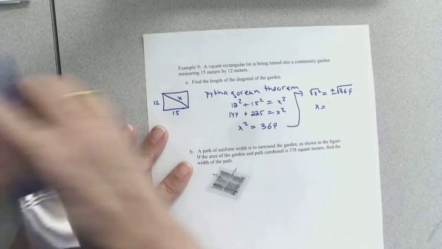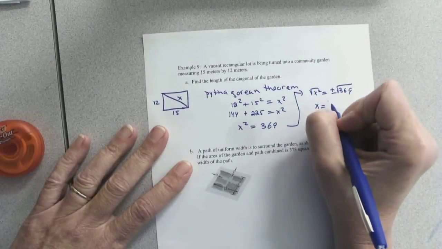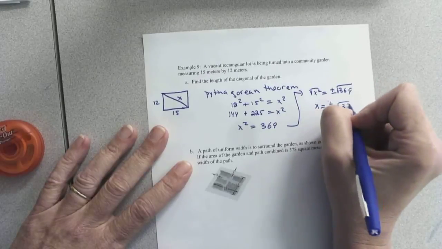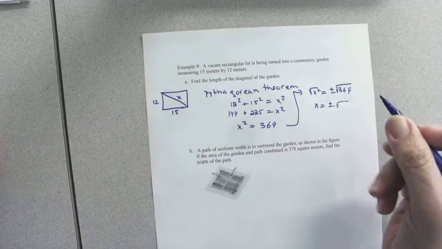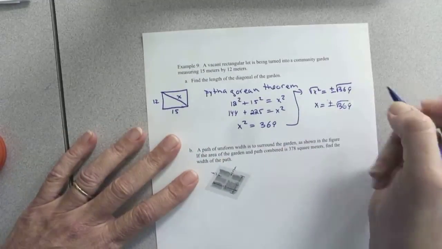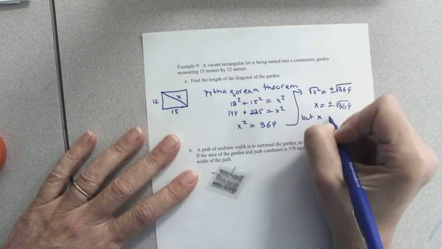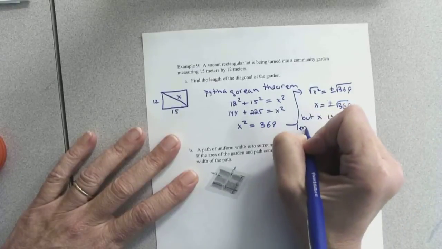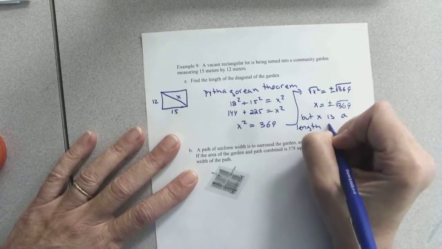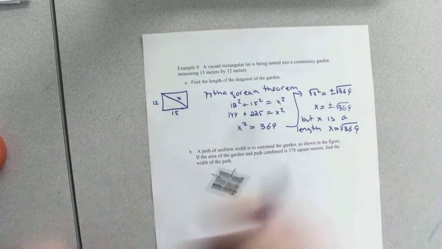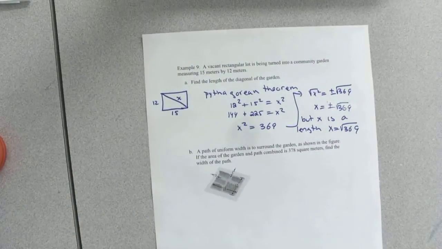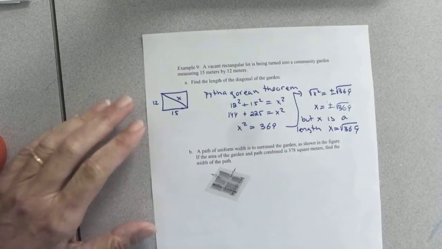Square root of 369 is nothing pretty. But x is a length, and so x equals only the positive square root of 369. And then that actually simplifies.